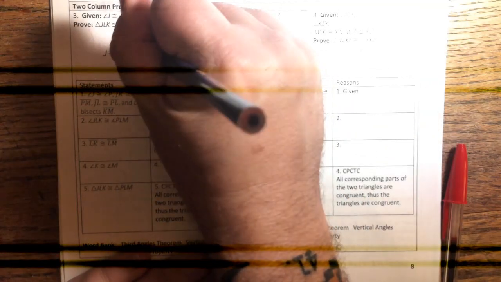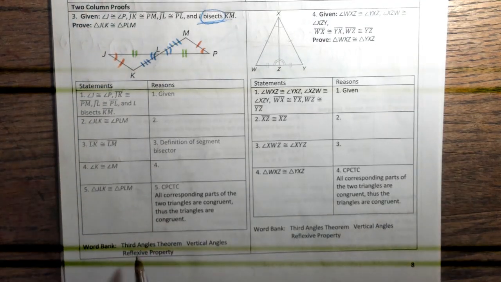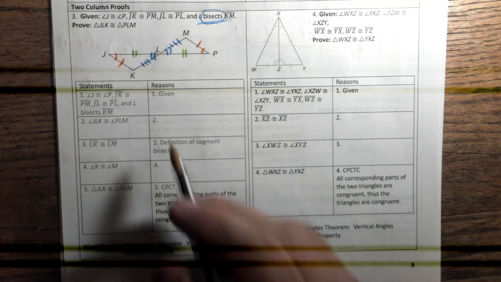Let's do this. So these two are congruent. So we've got some reasons here. Third angles? Well, this is the first angle we're talking about, so that's not it. Reflexive? Reflexive means something's congruent to itself. It's got to be vertical angles, and that's correct.